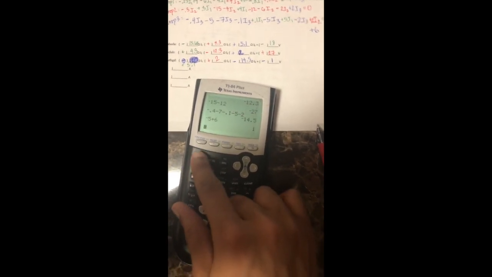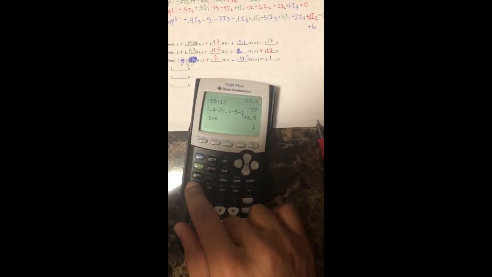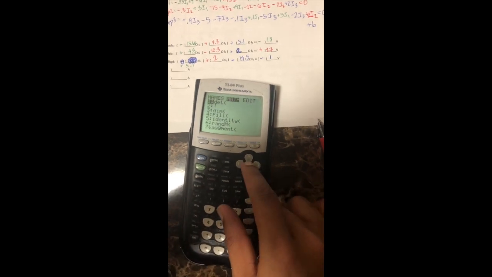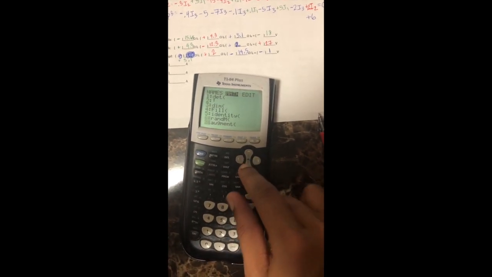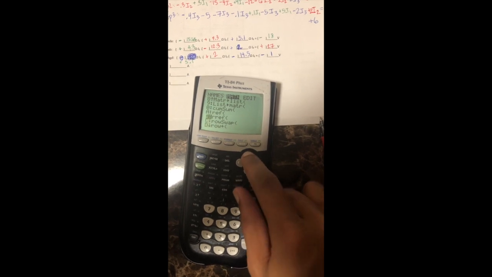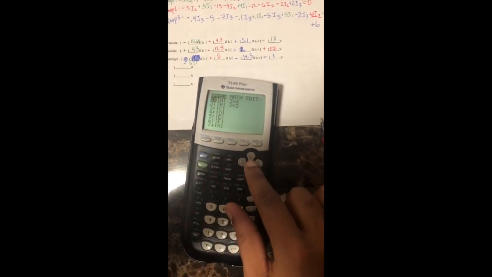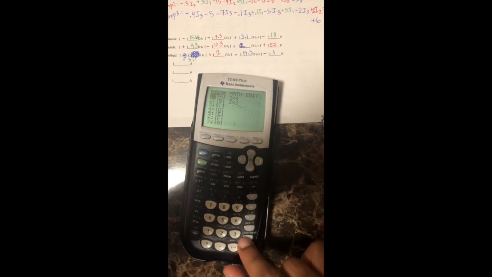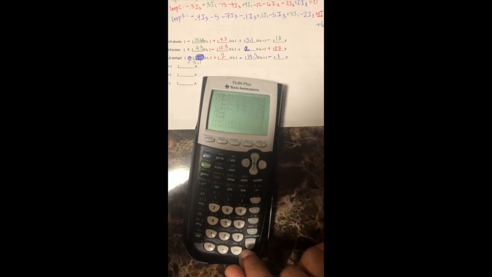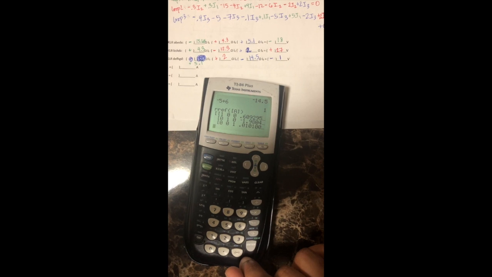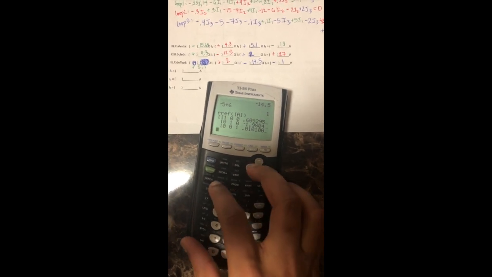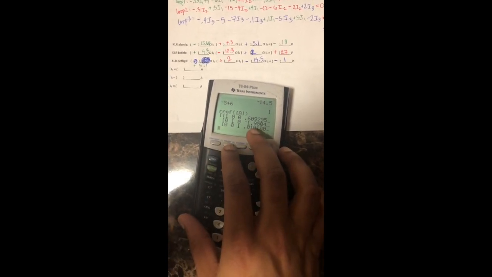Then I'm going to exit out. Then I'm going to go to second, click matrix again, then move over to math, and then go all the way down to RREF. Then I'm going to click the matrix that I want. And it's going to give me these numbers.